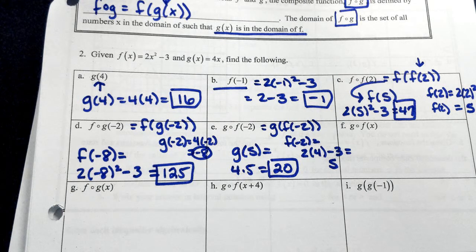Did you guys all come up with 20? All right, so again, you have to find your f of -2 first. So we should have given you 5. Then you need to find g of 5, which is 20. So when you do composition, you can do composition with numbers. Taking a number, plugging it into a function, then plugging that value into another function.